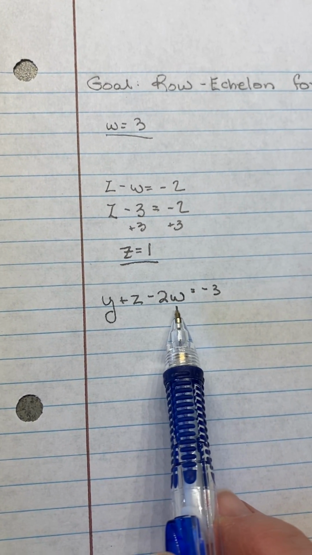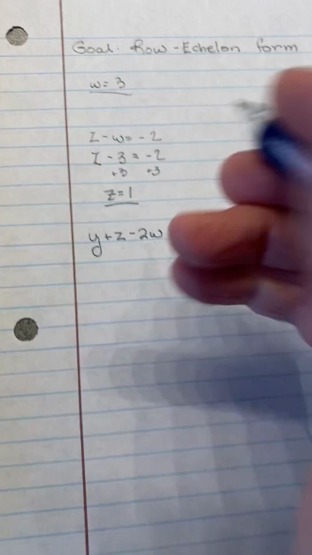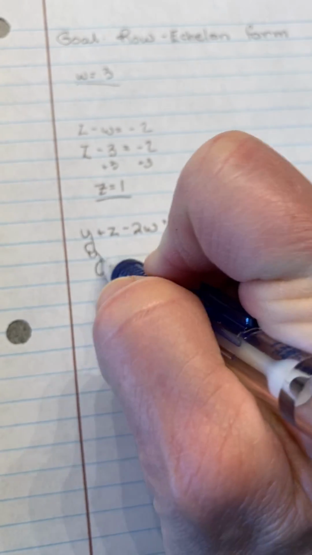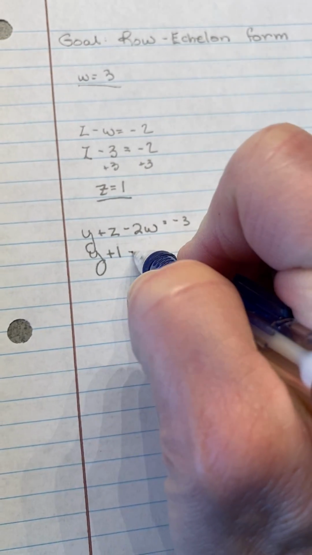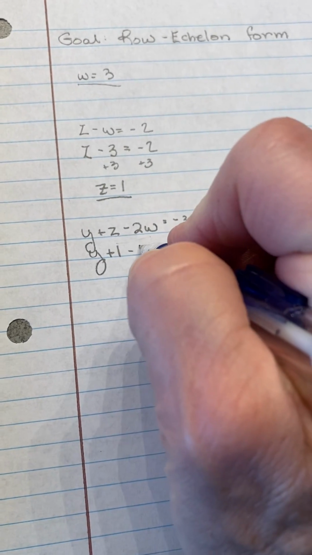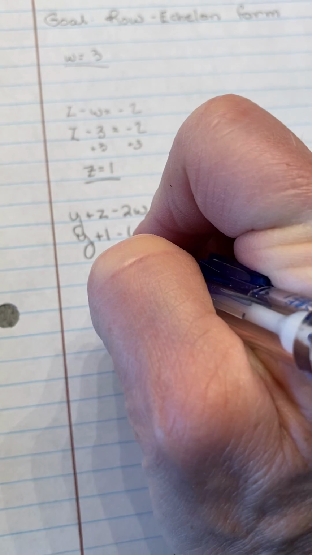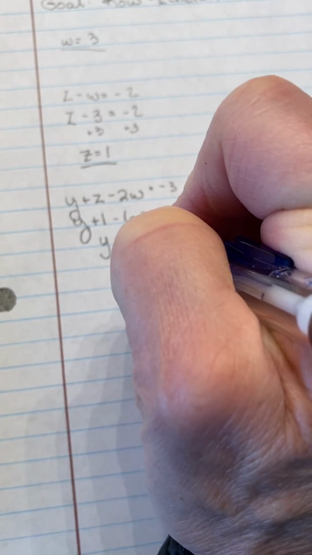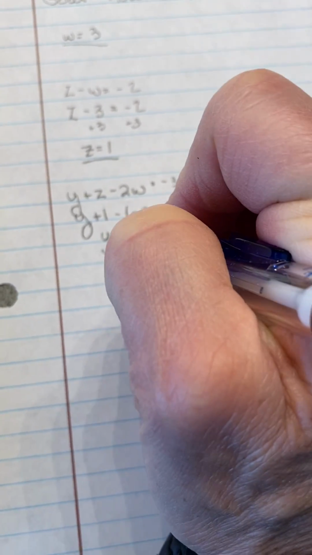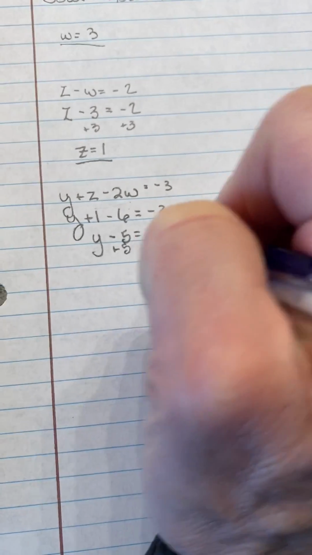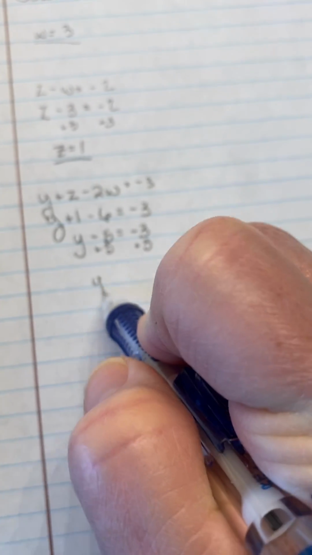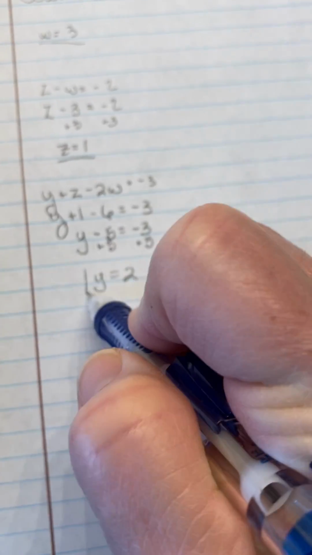I know that w is 3 and z is 1, so I'm going to substitute those back in. Y plus 1 minus 2 times 3, 2 times 3 is 6, is equal to negative 3. Y minus 5 equals negative 3. Add 5, and we get y is equal to 2.